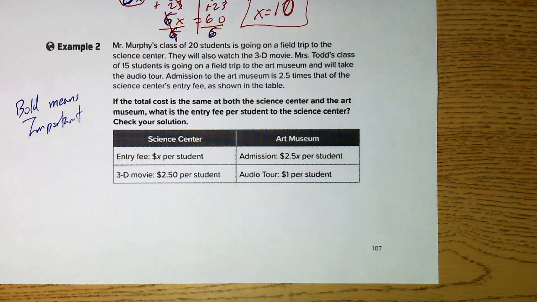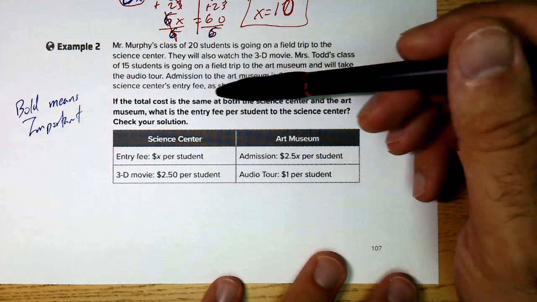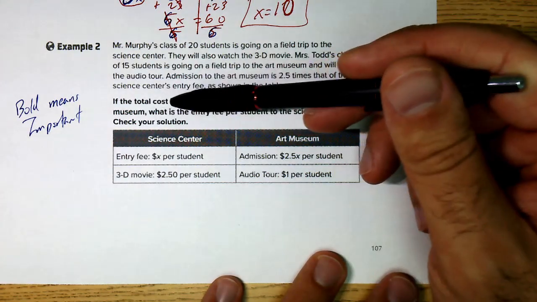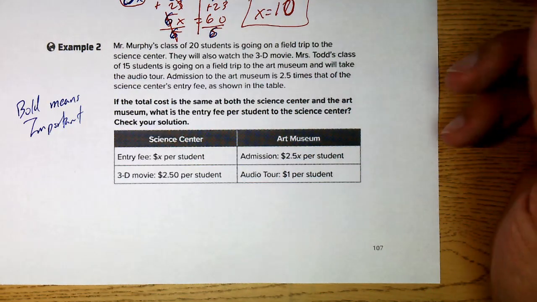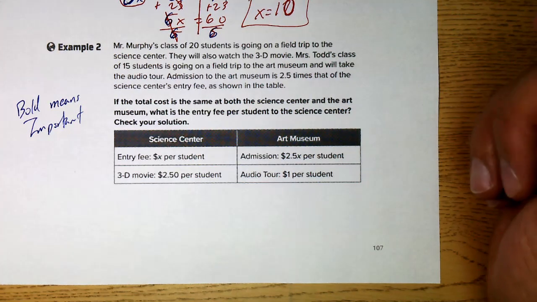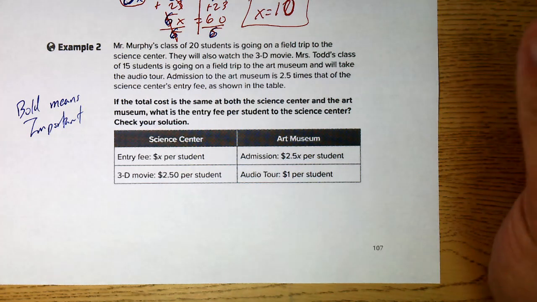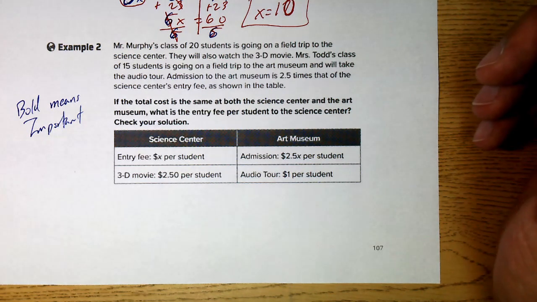So if the total cost is the same at both the Science Center and Art Museum, what is the entry fee per student to the Science Center? Again, check your solution. All right, well, let's figure this out.